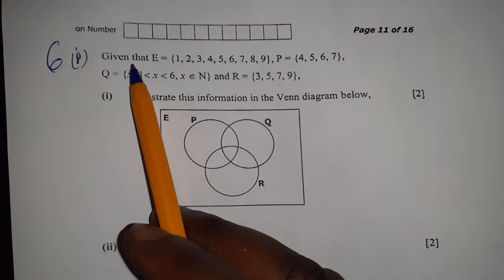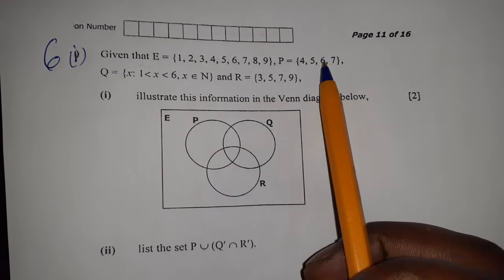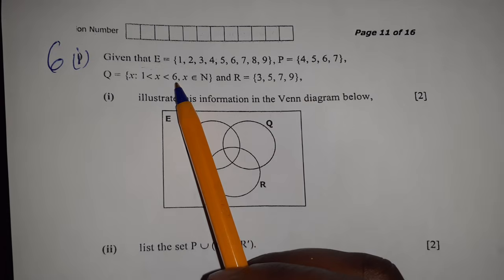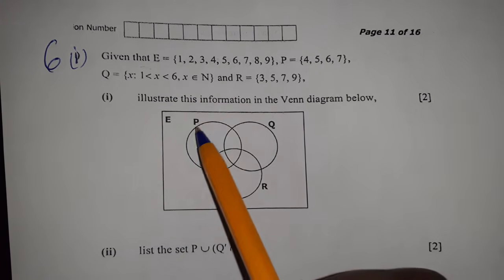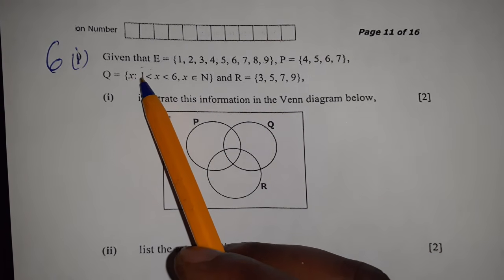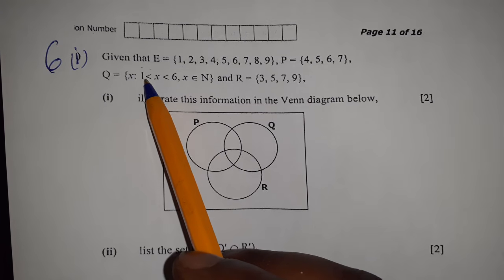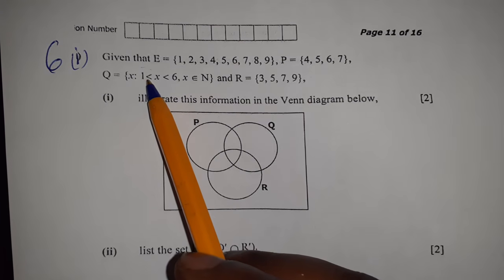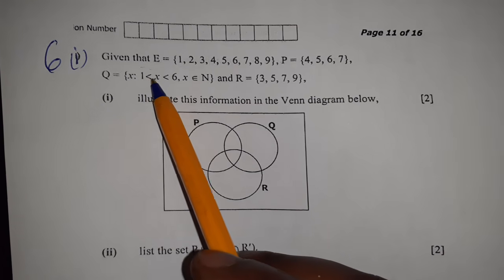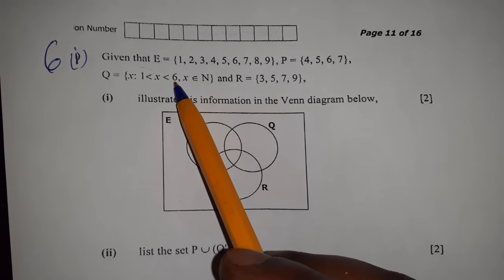Okay, so we have the question. Given that the universal set has all these elements, P has this, the elements for Q are given in set notation or in set builder notation. Okay, which is X is represented by the elements that are between 1 and 6. That's what it means.